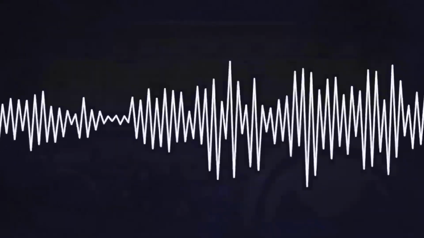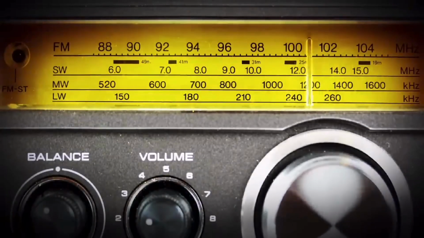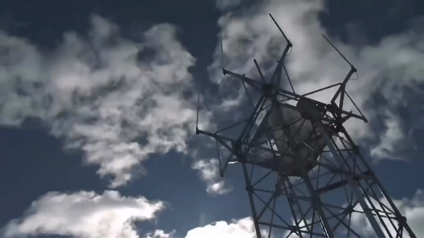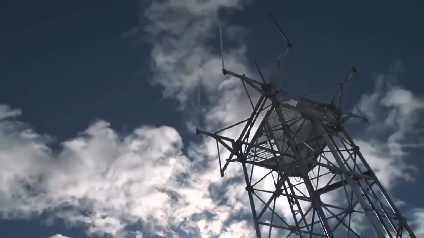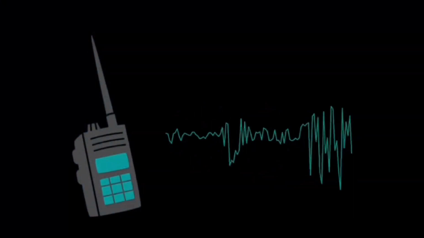Your car radio then listens to this dance of the pitch, ignores the carrier note, and extracts the original music for you to hear. The most famous use is 88 until 108 MHz. Other than that, there are also two-way radios used by police, fire departments, and walkie-talkies.